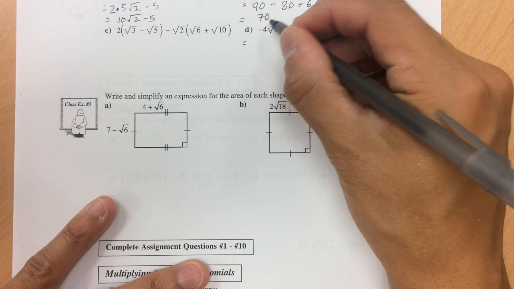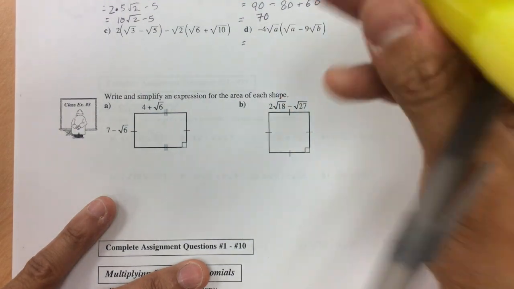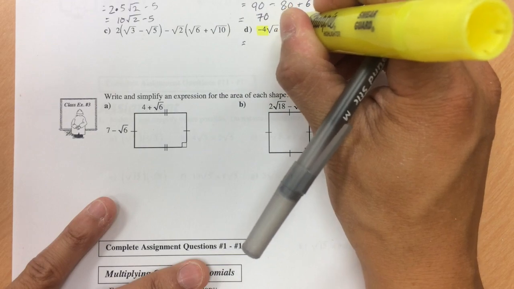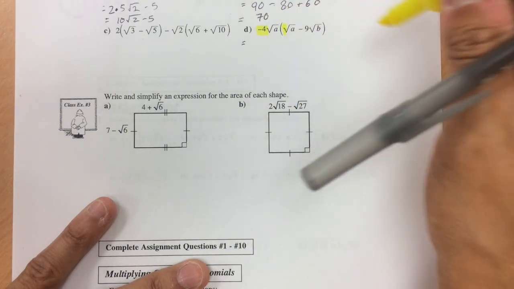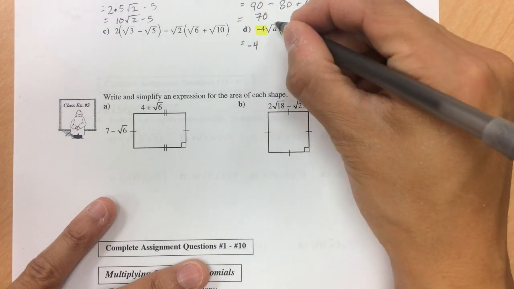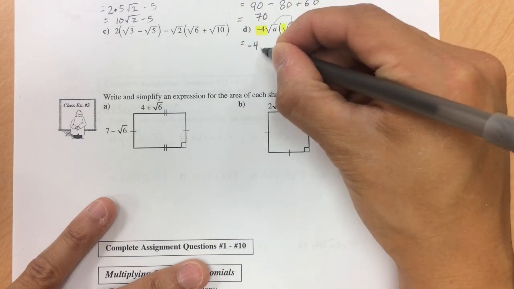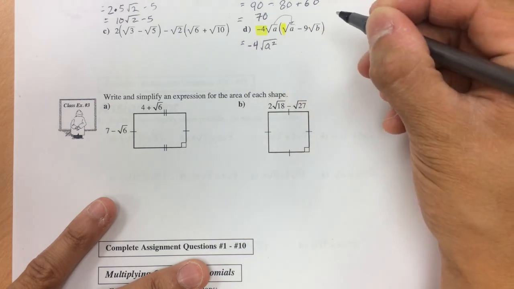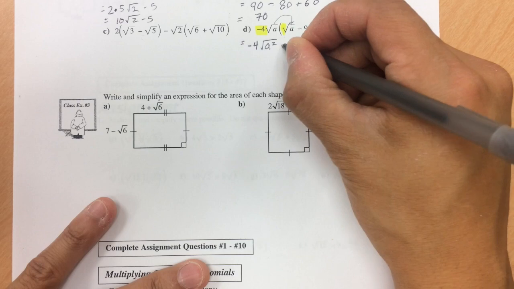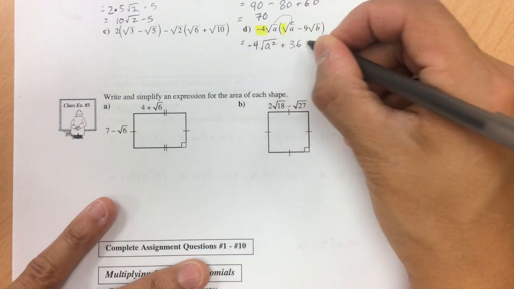The same rules are going to apply. I know that this first value has a coefficient of -4, and there's no coefficient shown here, which means that it is 1. So -4 times 1 is just -4. But a times a is going to give me a squared. And a negative times a negative is going to be a positive. 4 times 9 is 36.